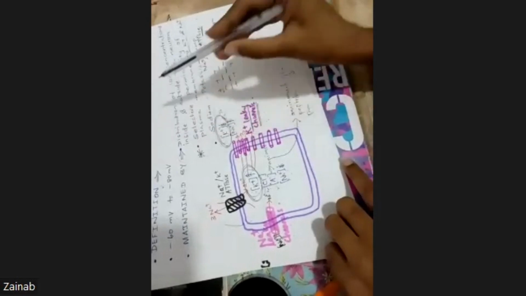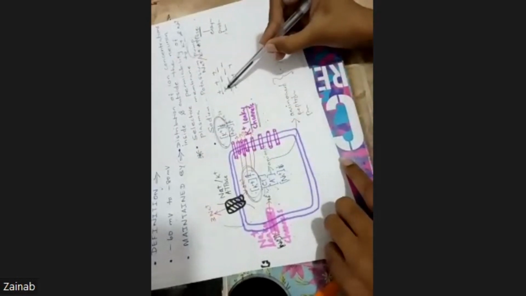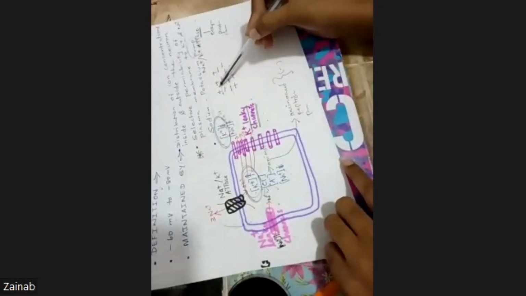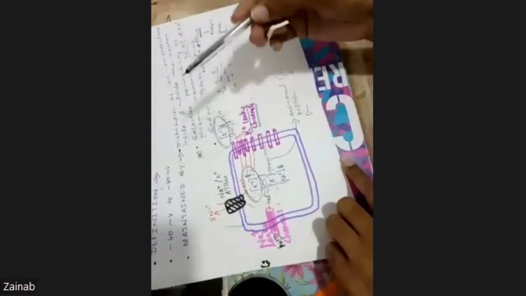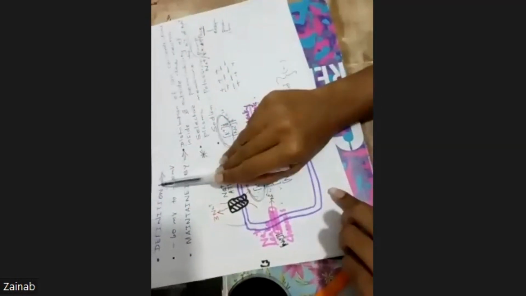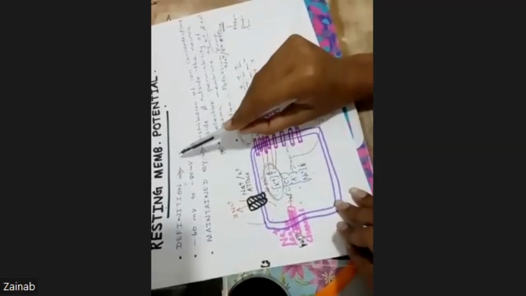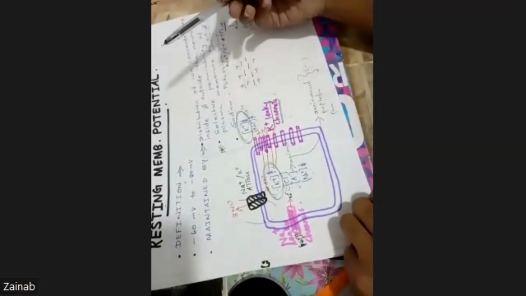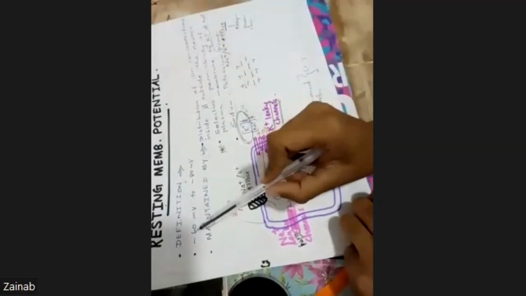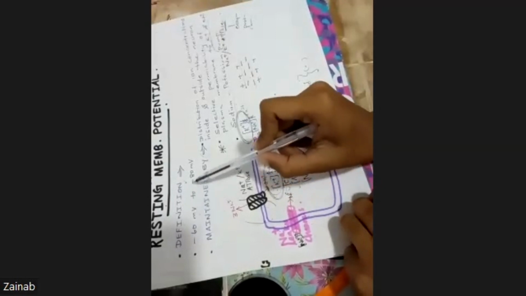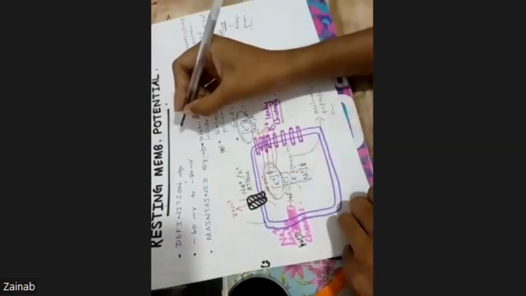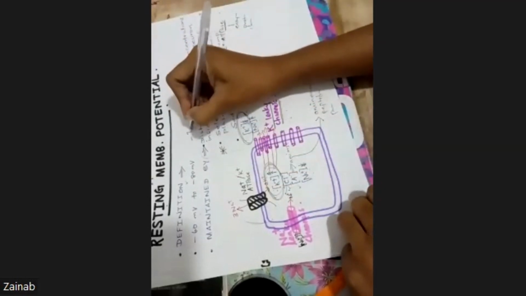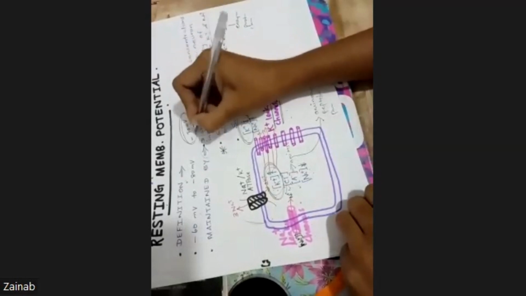You know, resting membrane potential is inside negative, outside positive. So I'm just doing a quick recap of this. Resting membrane potential is the membrane potential of a neuron when it is at rest. What do you mean by rest? When there is no signal or stimuli. It is normally minus 60 millivolts to minus 80 millivolts. We can take it as roughly minus 70 millivolts.